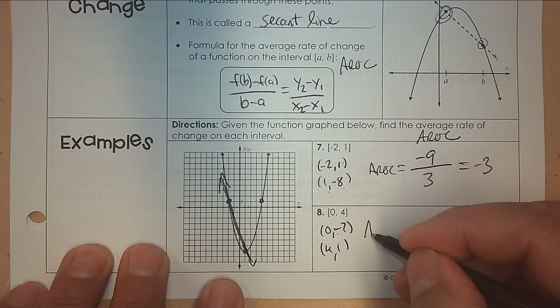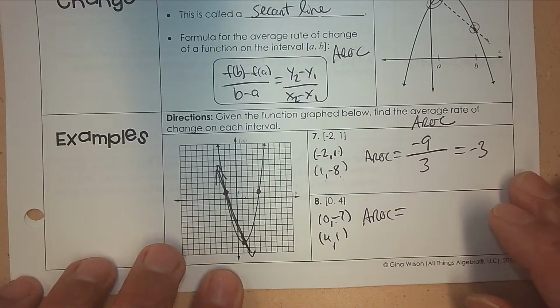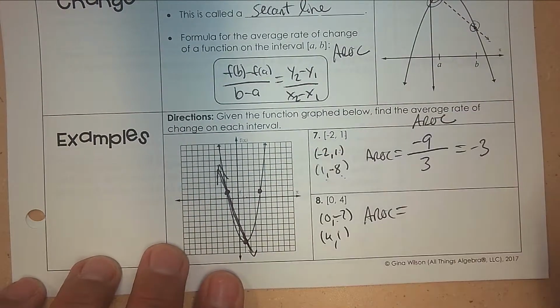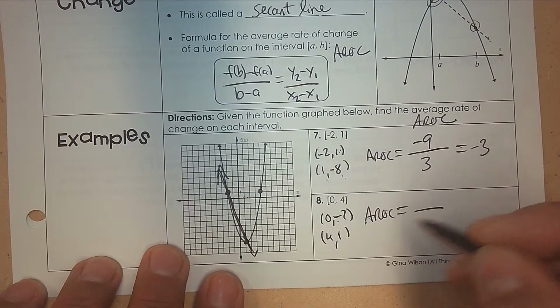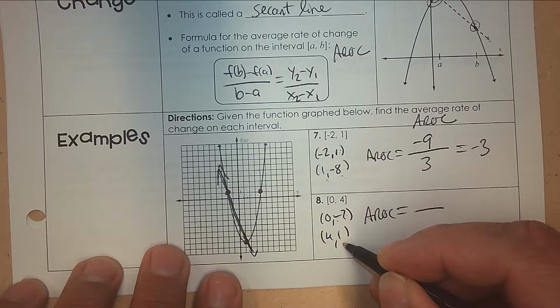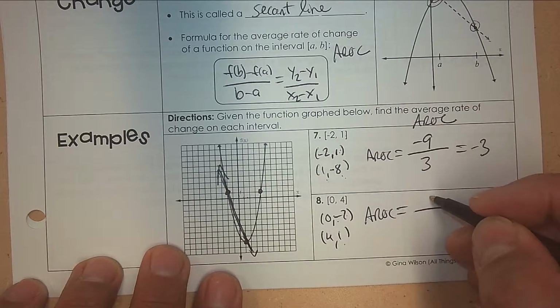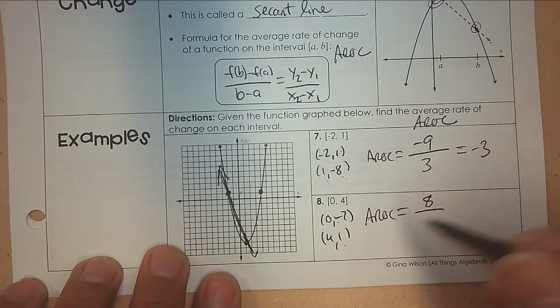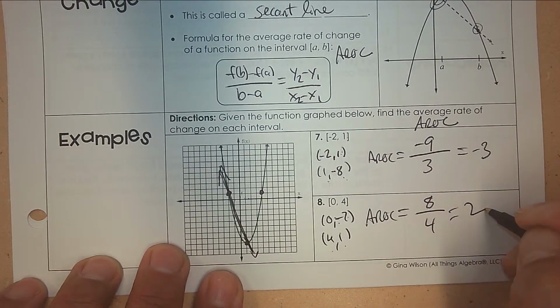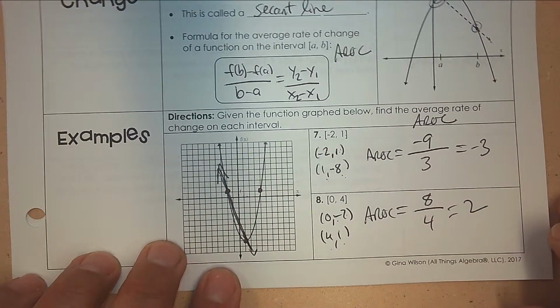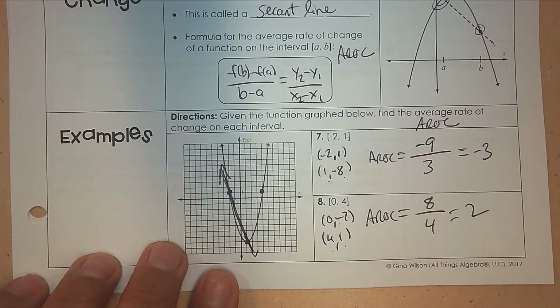Can you find the average rate of change using those 2 points, if you connected them as a line, the slope? So look at the y's first. Negative 7 to positive 1 clearly went up by 8. 0 to 4 went up by 4, so the average rate of change is 2. So on average, between 2 points, it increased by 2 every time.